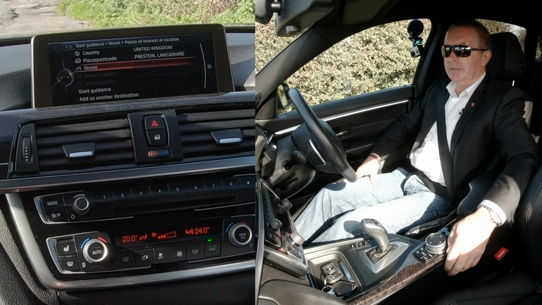Street. Please say the name of the street. Chorley Road. Did you mean Chorley Road? Yes. Please say the house number, or say start guidance, or add as another destination. Start guidance. Guidance started.